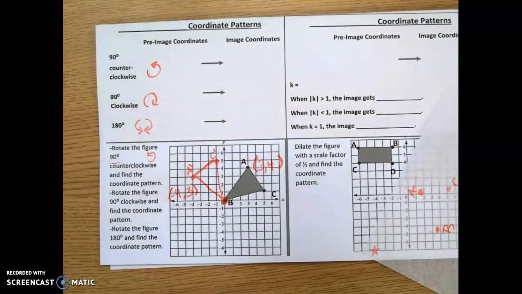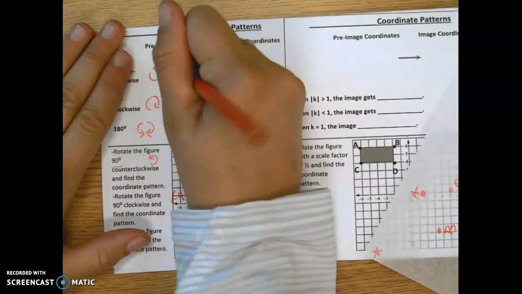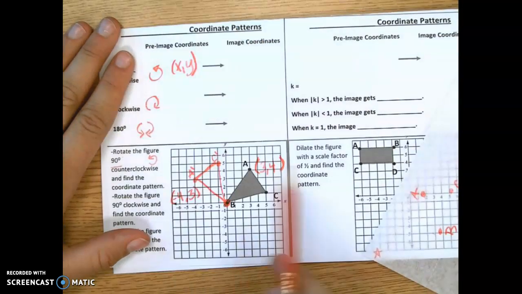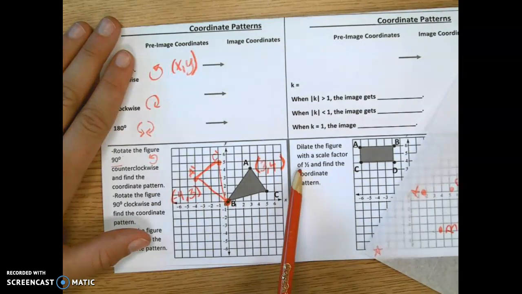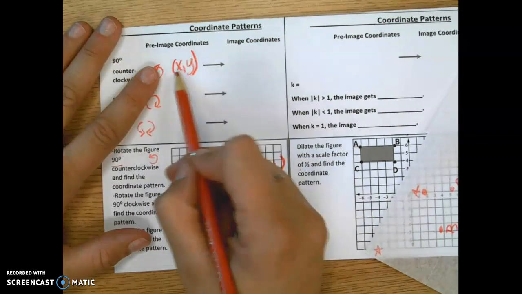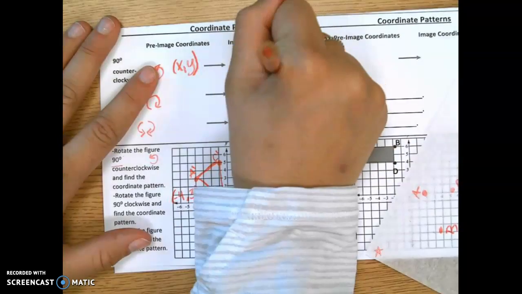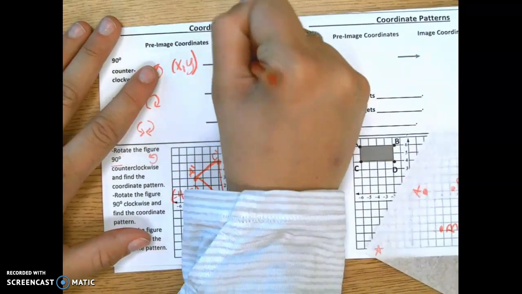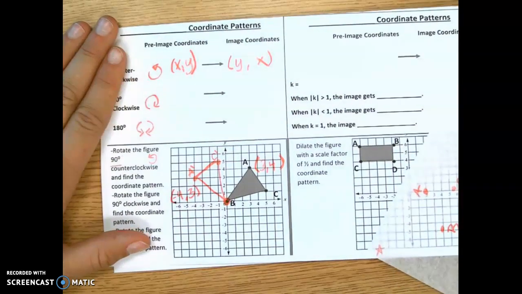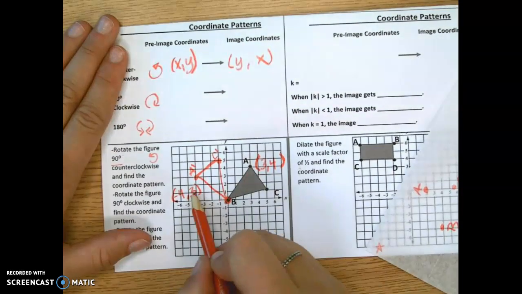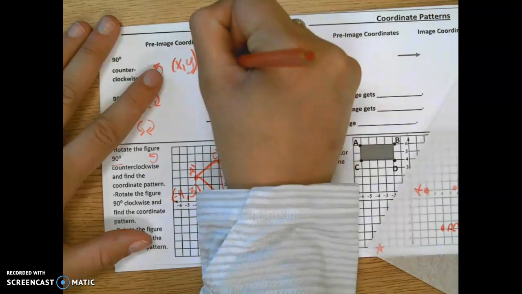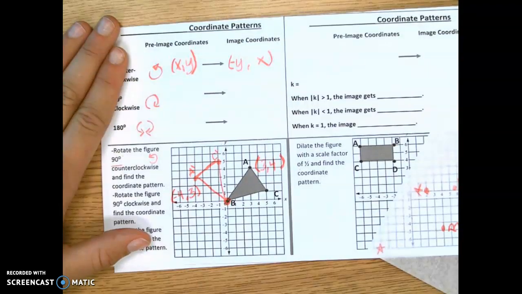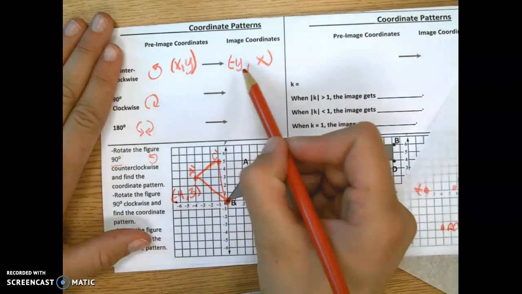So when I make my rule for this, I always start with x, y, we know that. But what happens to these? I go from 3, 4 to -4, 3. So my x and my y switch spots. So now I have y, comma, x. But one other thing changed. So 3 switched spots, 4 switched spots. What happened to the 4? It became negative. So my front number becomes negative. So my rule is -y, comma, x.